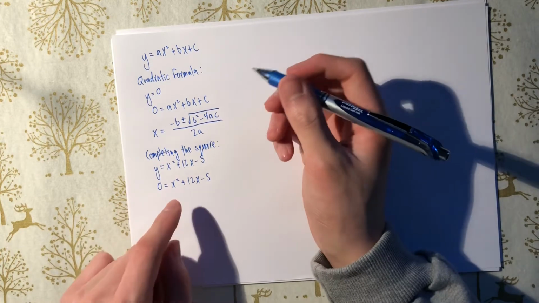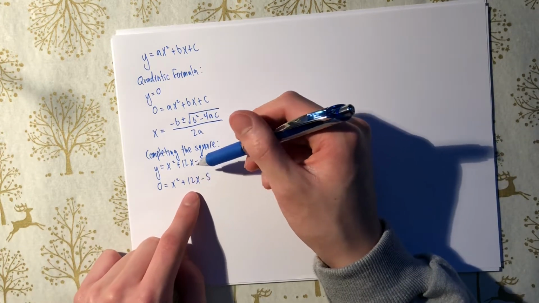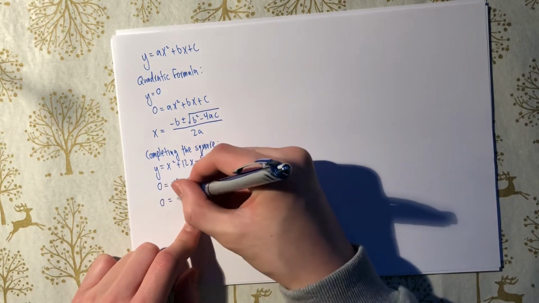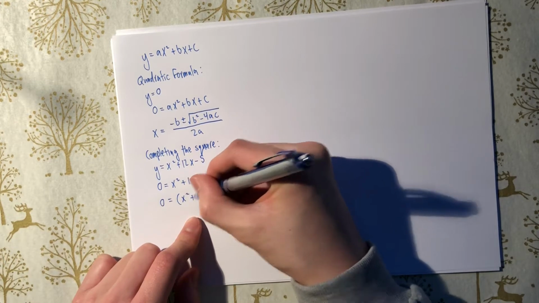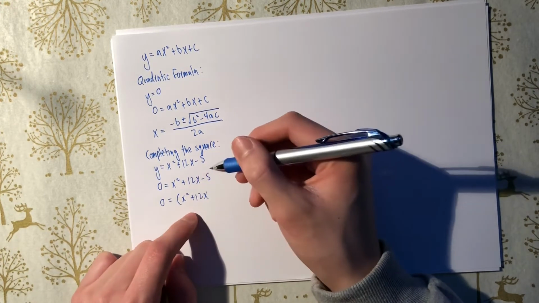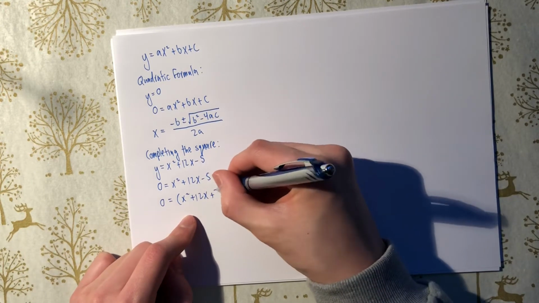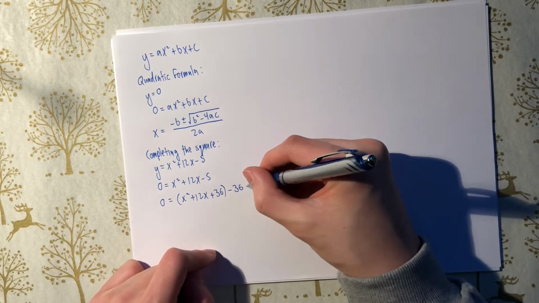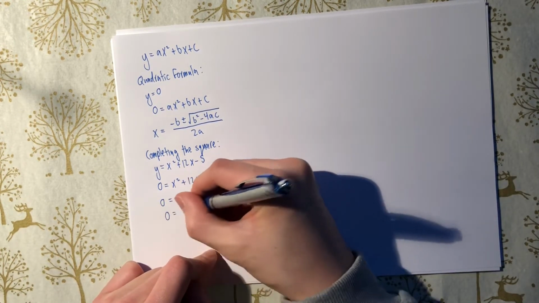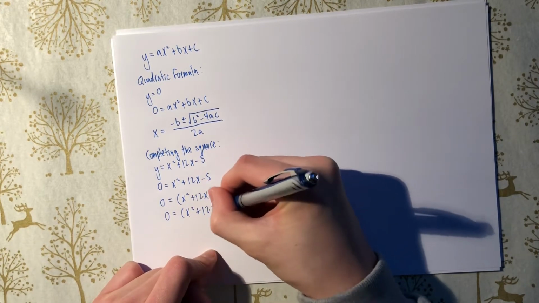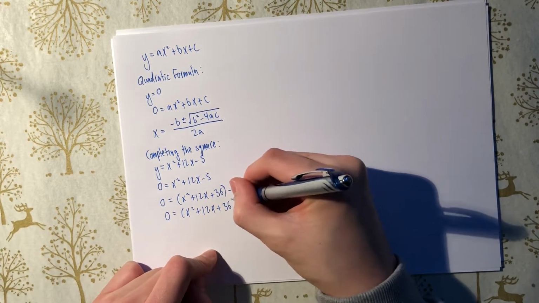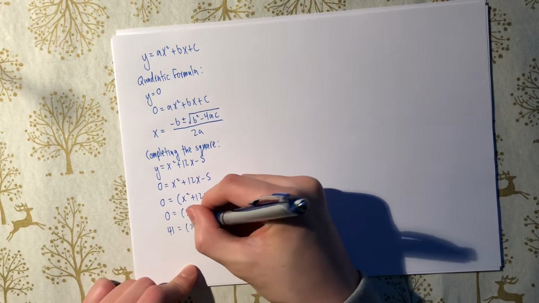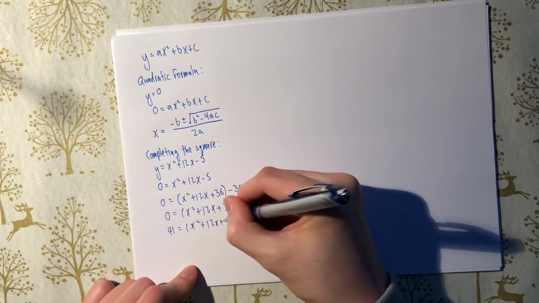What we're going to do by this method is take the coefficient of x, halve it, and then square it. So we have 0 equals, and we'll put some brackets here, x squared plus 12x. What's half of 12? 6. What's 6 squared? 36. So we're going to do plus 36, and since this is the same thing, we have to subtract 36, or else the equation will just be different. Minus 5. So we have 0 equals x squared plus 12x plus 36 minus 41. We add 41 to both sides, and we get 41 equals x squared plus 12x plus 36.